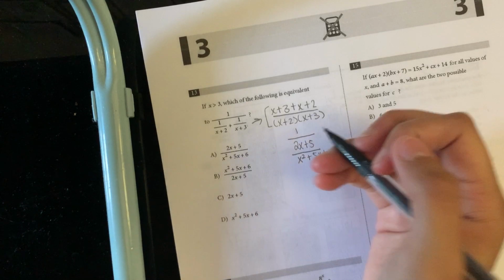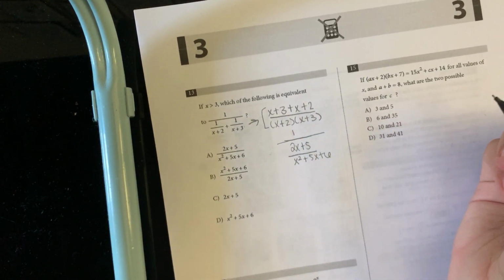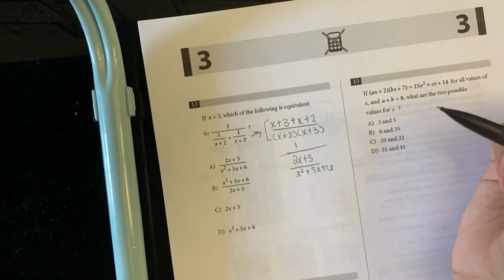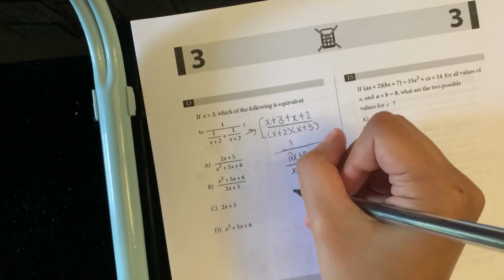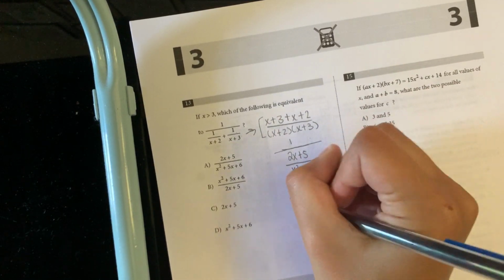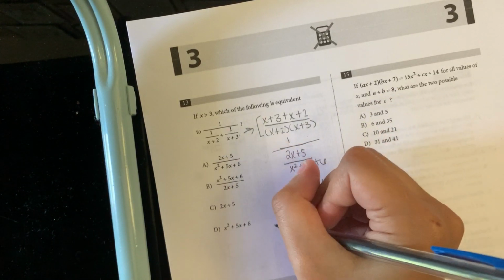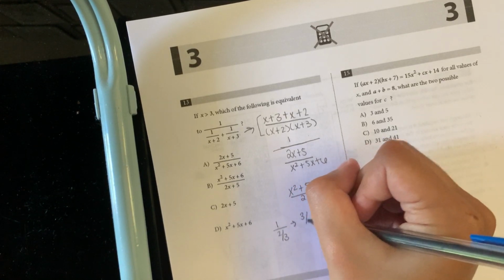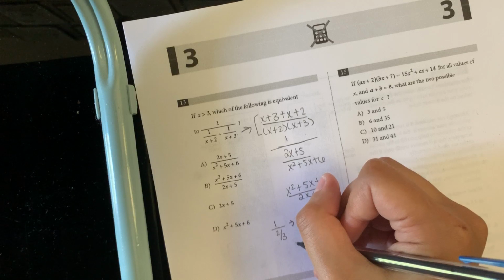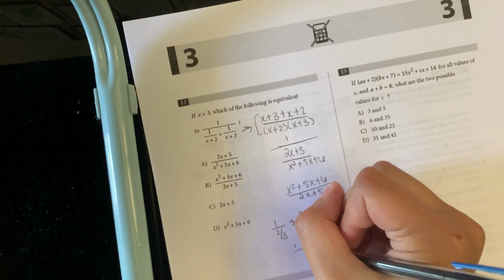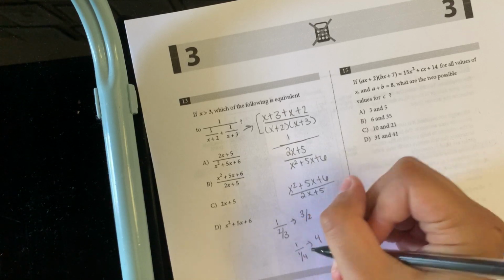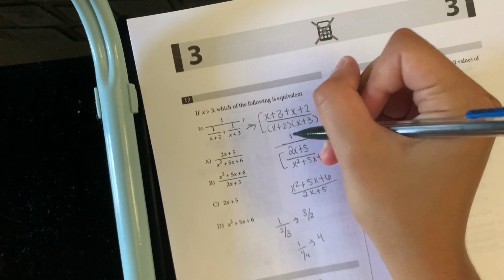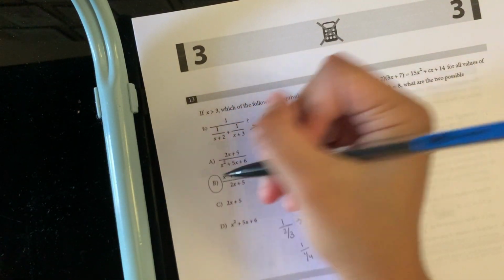And since it's common fraction rules, we can just put this on the top, so it becomes x squared plus 5x plus 6 divided by 2x plus 5. This works because if you had 1 over 2 divided by 3, it would just become 3 divided by 2. Or if you had 1 over 1/4, it would just become 4. You would just bring the denominator of the fraction onto the top and it becomes the numerator. So it would just become B.